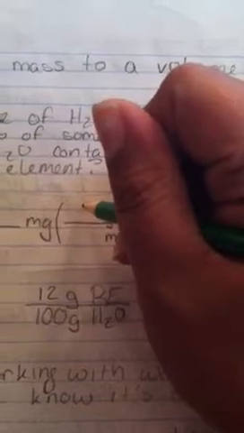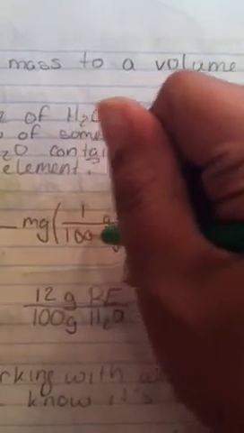So, what we can do is convert milligrams using the conversion for how many grams are per milligram. In 1 gram, there are 1,000 milligrams. You guys can just solve that.